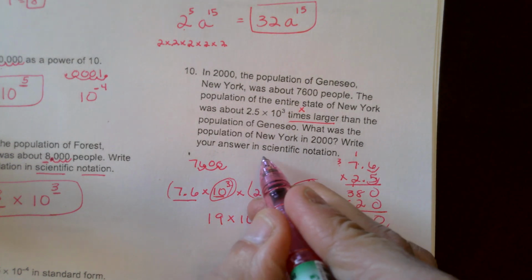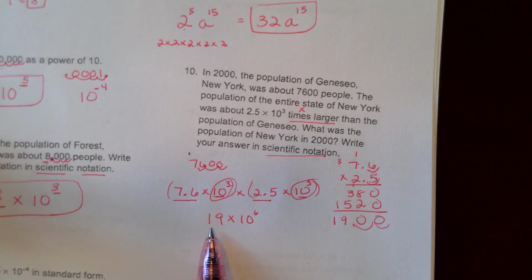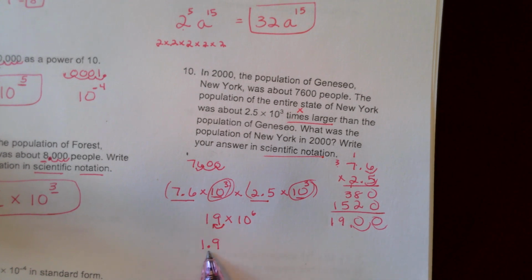Problem is that's not in proper scientific notation, correct? Because I have the 19. So I have to shift this decimal over 1. So that number went from 19 to 1.9. So that got smaller. So this one is going to get bigger. That's right.